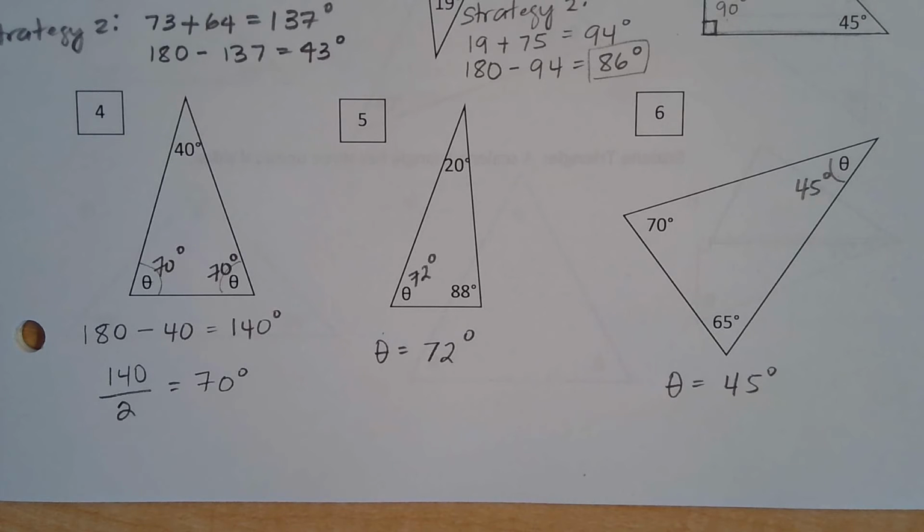Okay, just to let you know, just stick with one strategy. You don't have to do both.